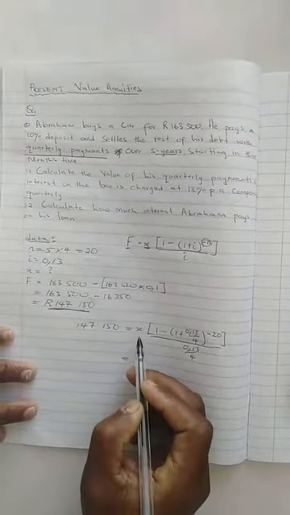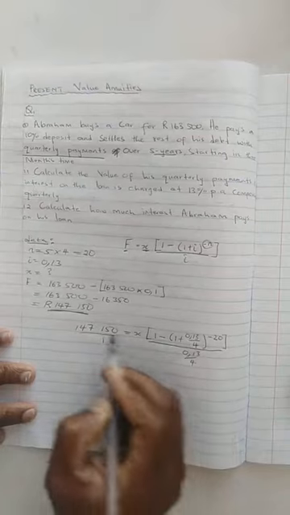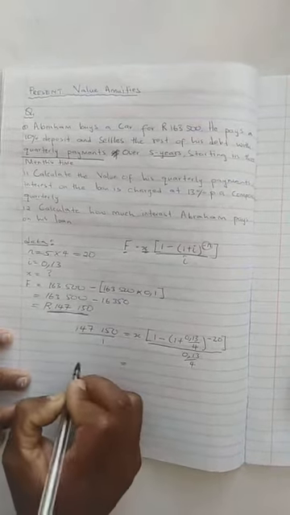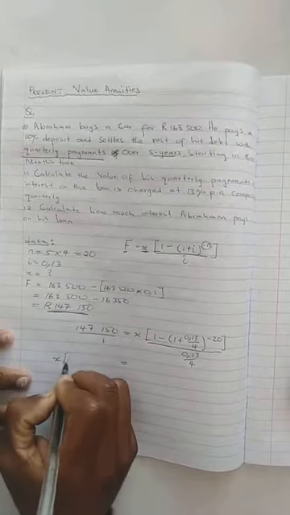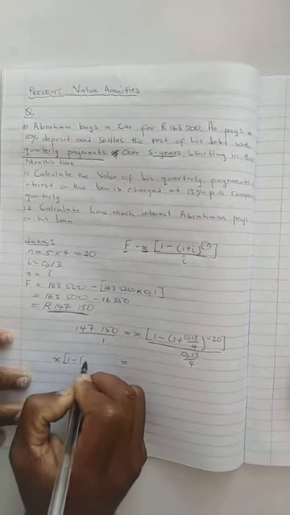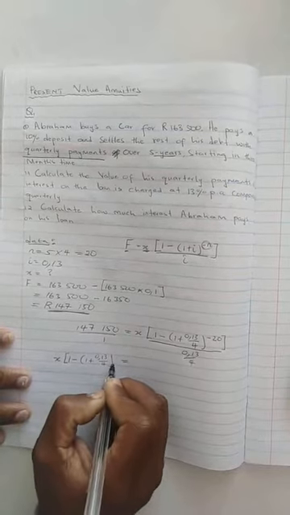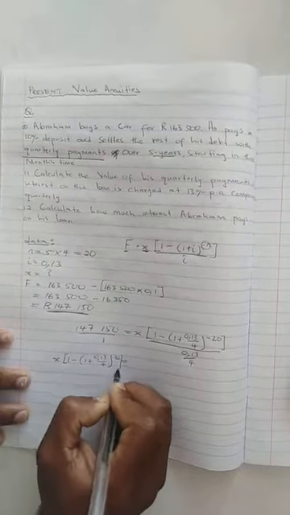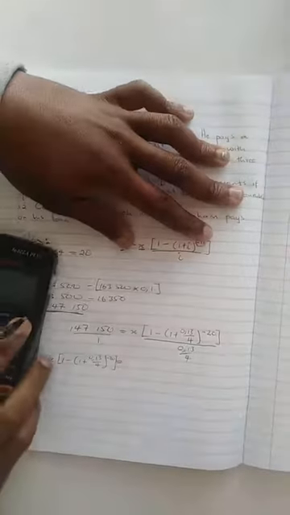Since we are calculating the value of X, we are going to cross multiply. This is over 1, you cross multiply. So you are going to have X into 1 minus 1 plus 0.13 over 4 to minus 20. You multiply this one and that one. Let us check how much do we have now.